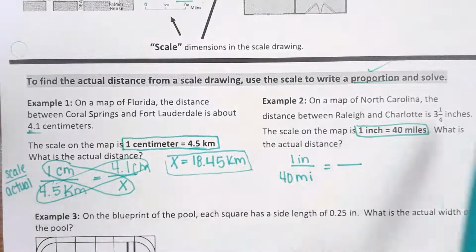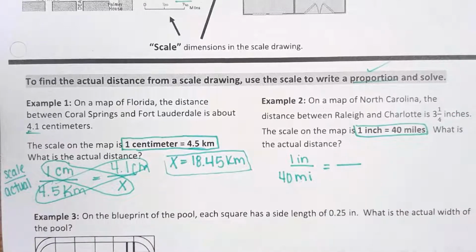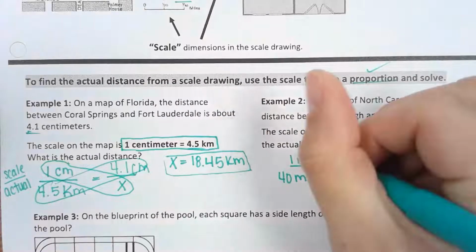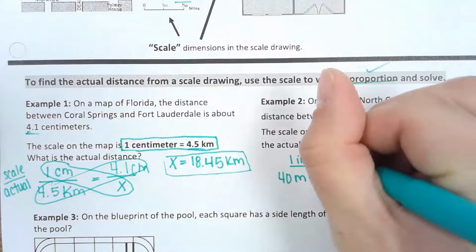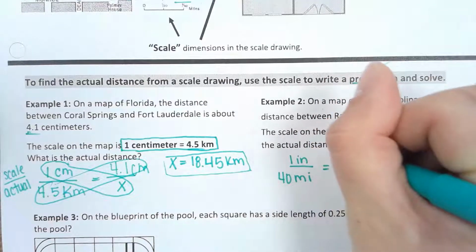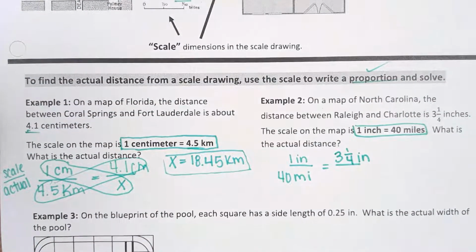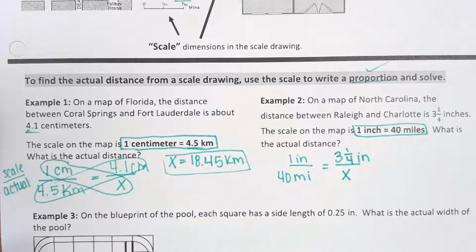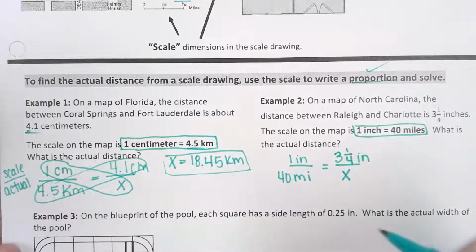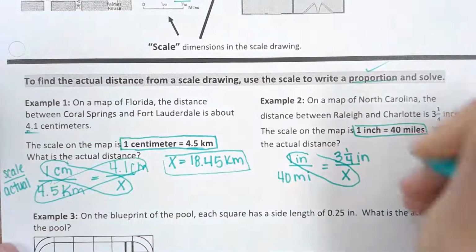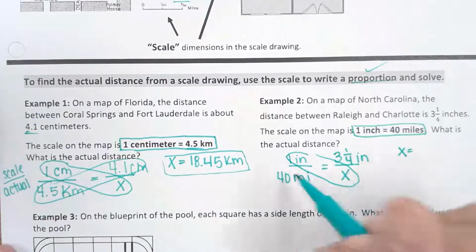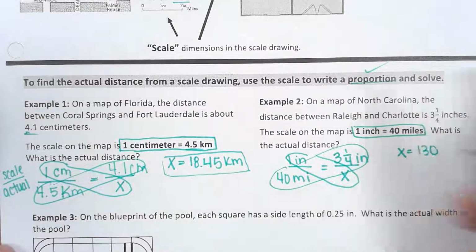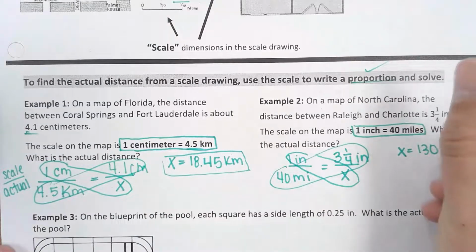Then I'm going to use the other number that they give me to place it in my second fraction and solve for the missing variable. So between Raleigh and Charlotte, it's 3 1/4 inches. So inches is our scale, or in other words, our numerator number. So 3 1/4 would be up there at the top. And then we are trying to find the actual distance. So x goes in the denominator. Okay, so now that I set up my proportion, I can just solve. So 1 times x is just 1x, or just x. And 40 times 3 1/4 is 130. So our answer is 130 miles.